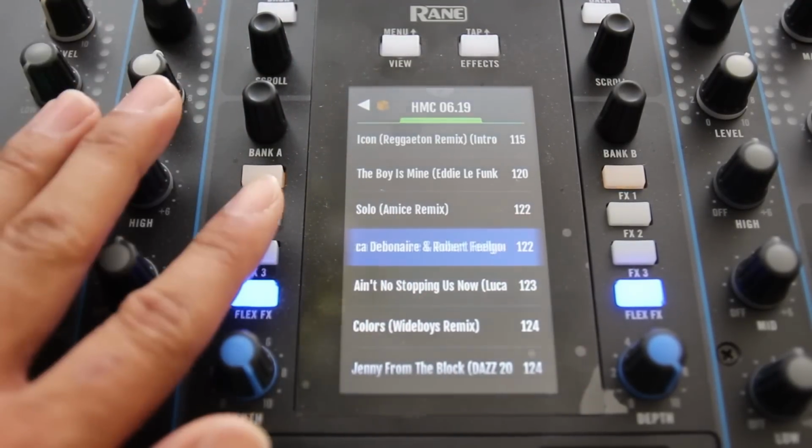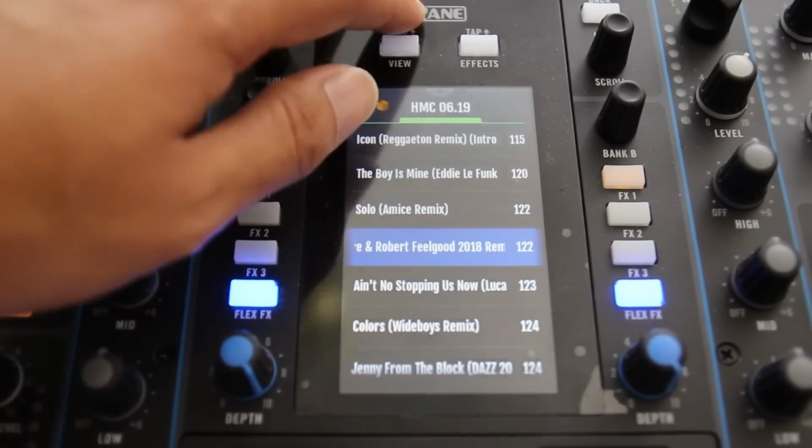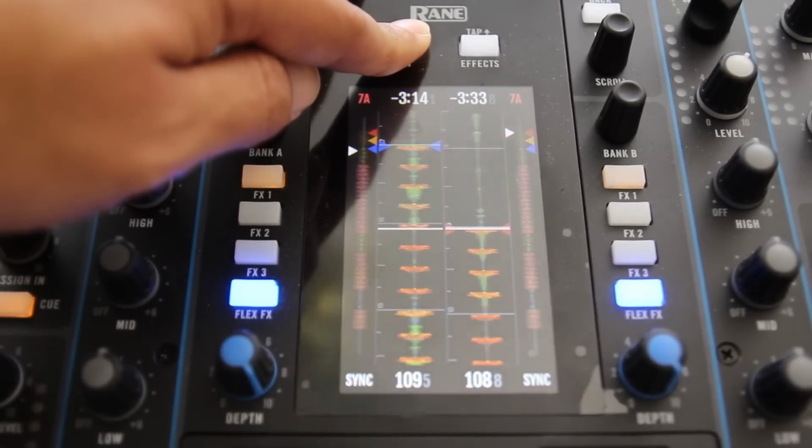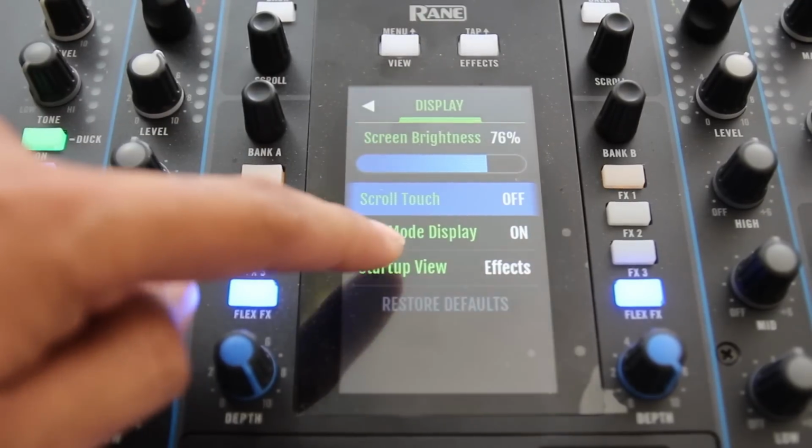And one more cool feature that they've added to the actual display is if we go into the menu once again, we can now change the startup view.